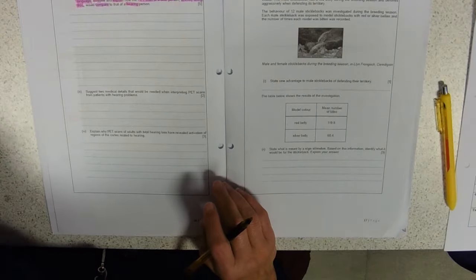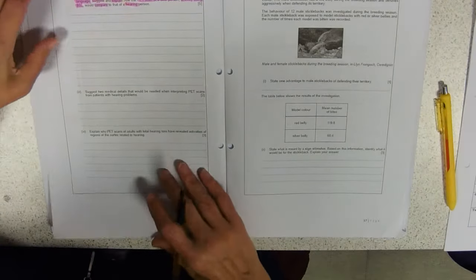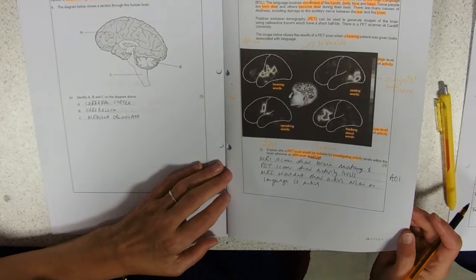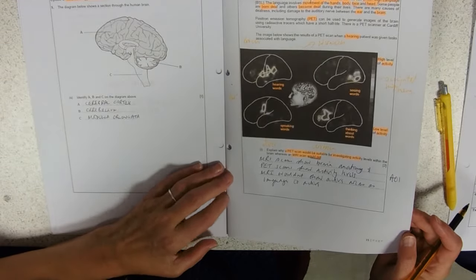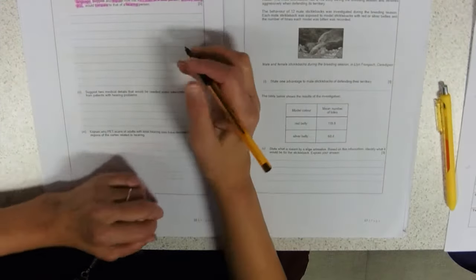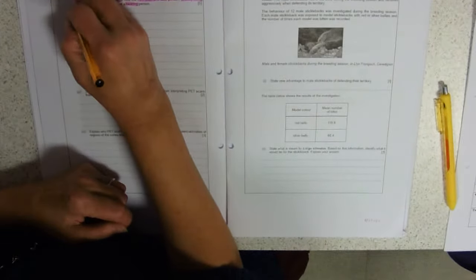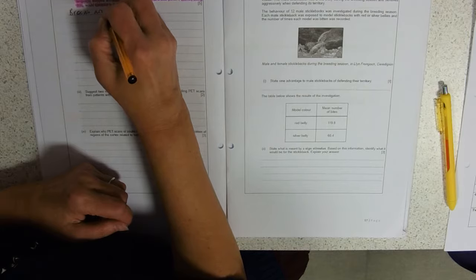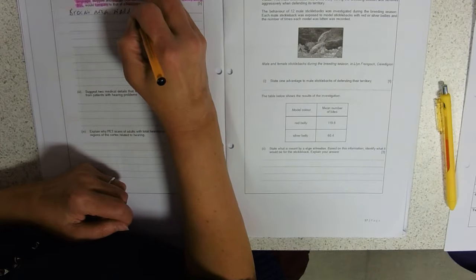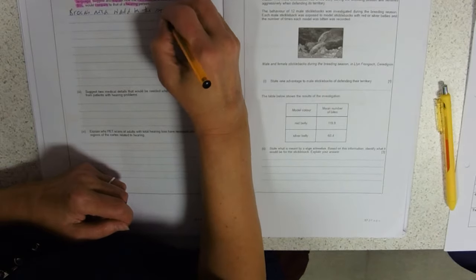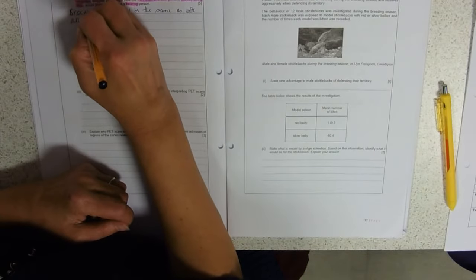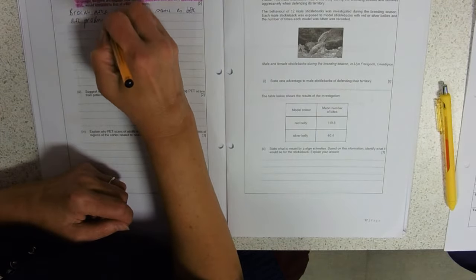So, what are we doing? Broca's area. We'd expect that to be about the same because they're both producing a language, obviously of different sorts. So Broca's area, let's look at the similarity first, would be the same as both are producing language.